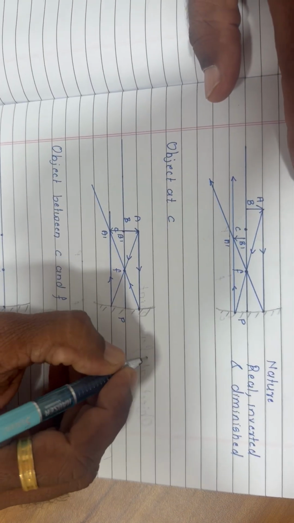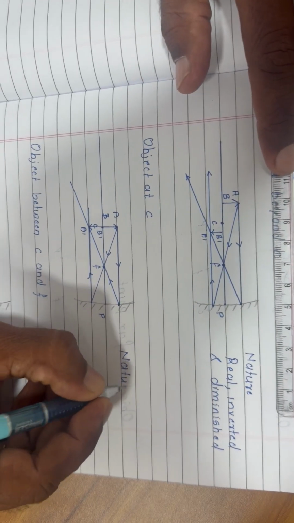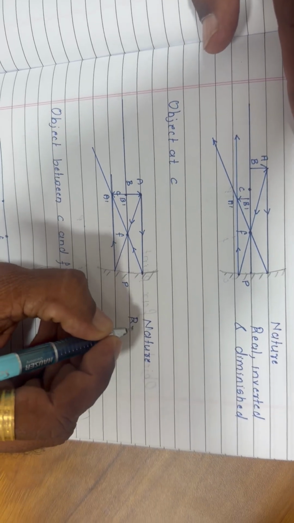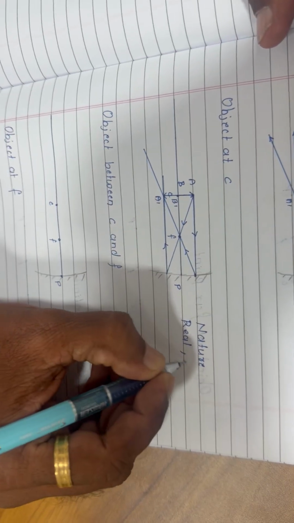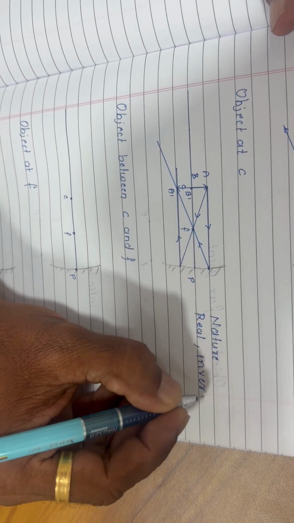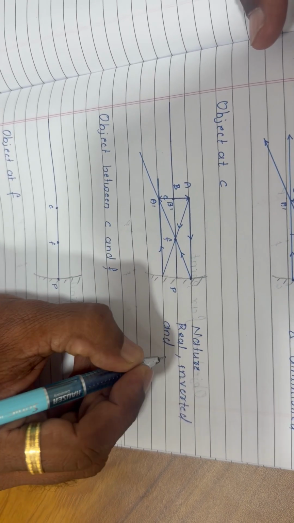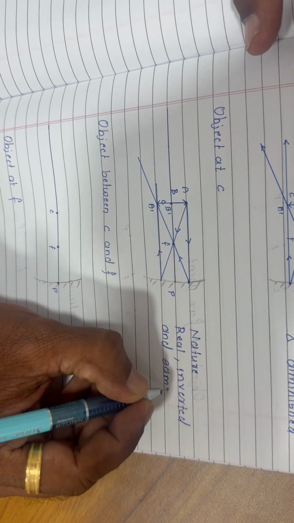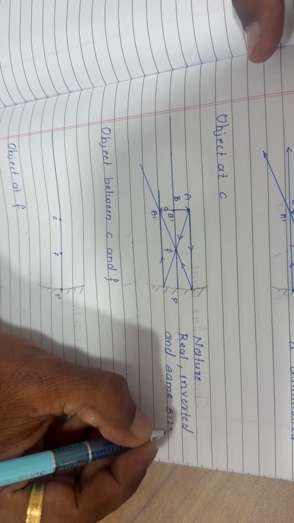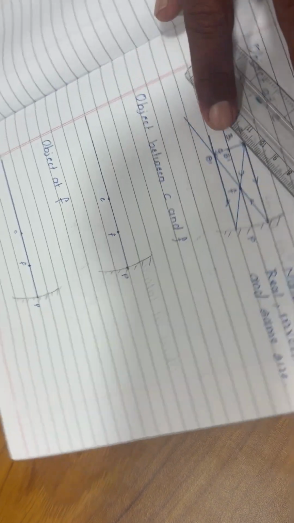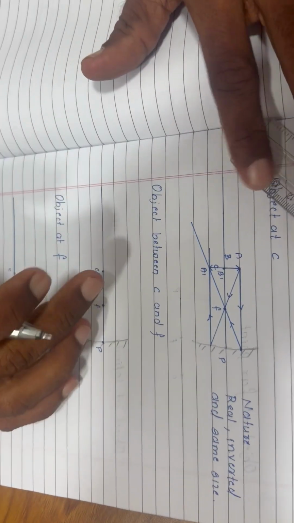So what is the nature of the image? It is real, inverted and same size. Two rays you will draw for this case also.